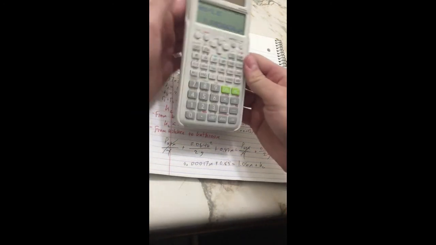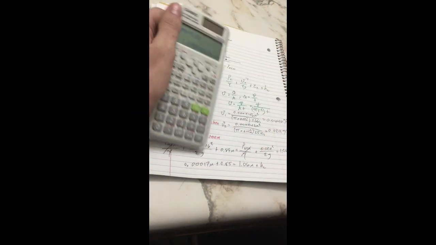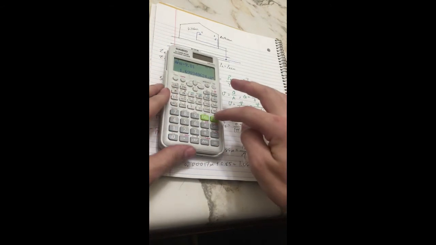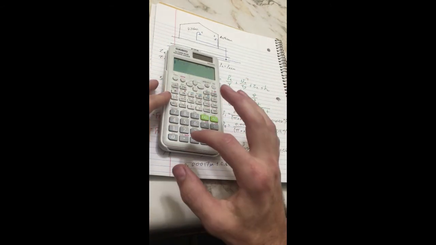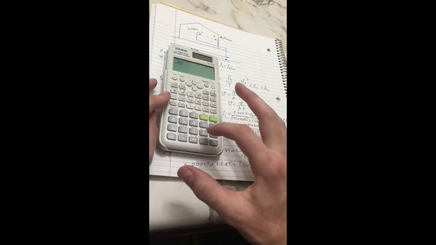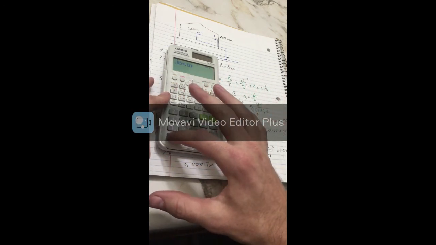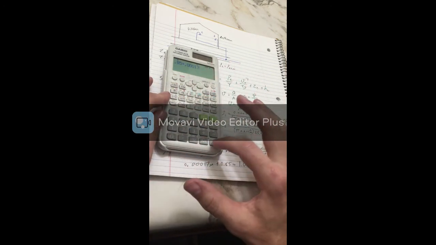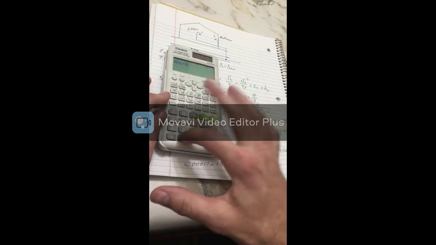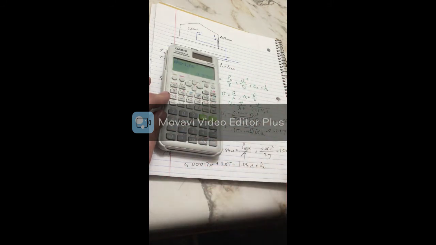So in order to find our overall head loss, we just take 0.5 plus 0.017 minus 1.06 equals.